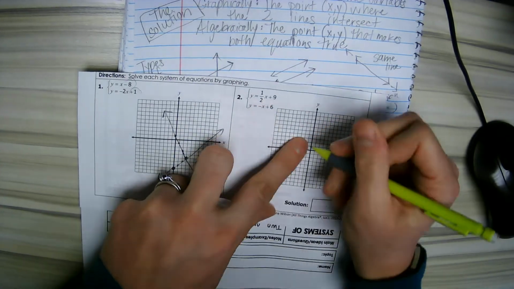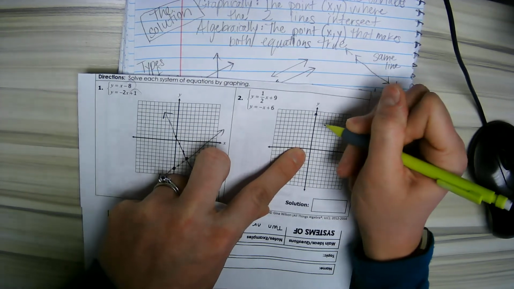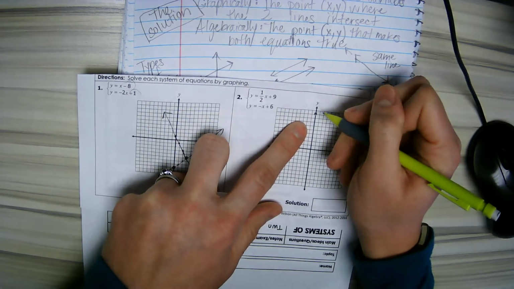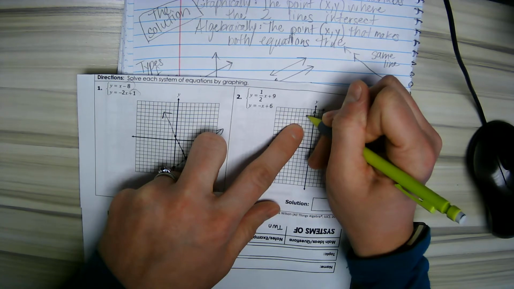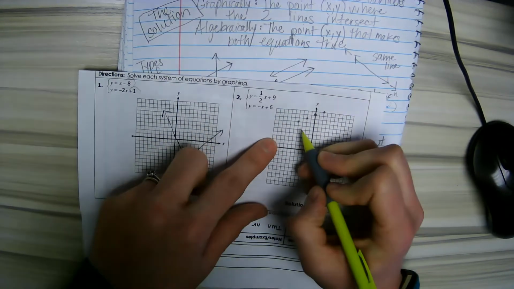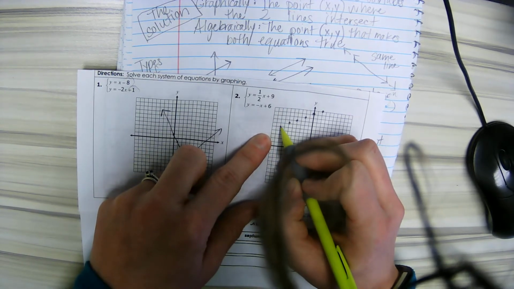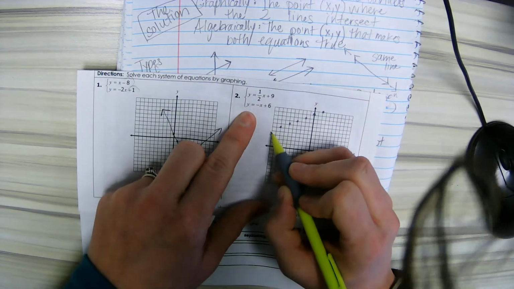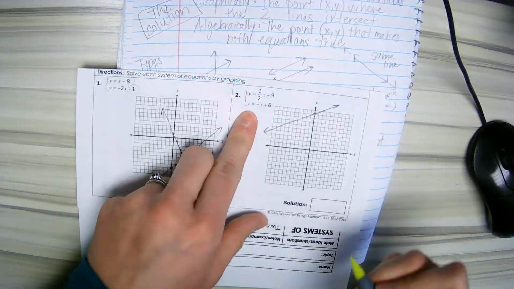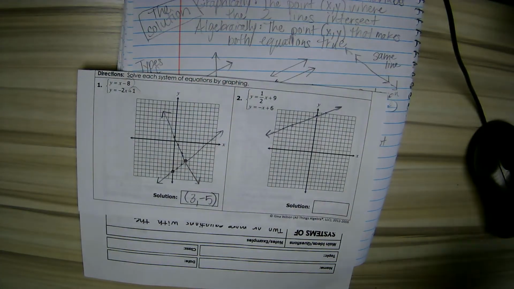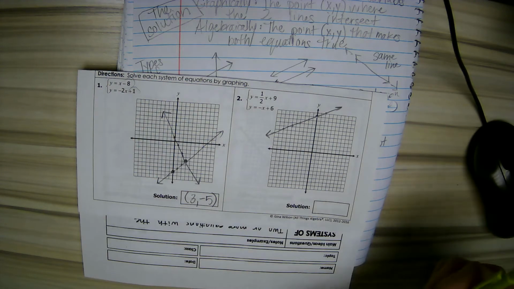So if we started at the 9, 1, 2, 3, 4, 5, 6, 7, 8, 9, and I'm going up 1 over 2, so my line is coming straight through here. I totally recommend a ruler, a straight edge, or just the edge of your notebook even. And then I would do the next one.